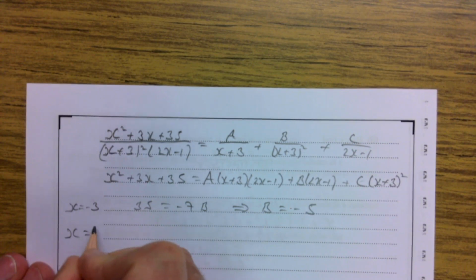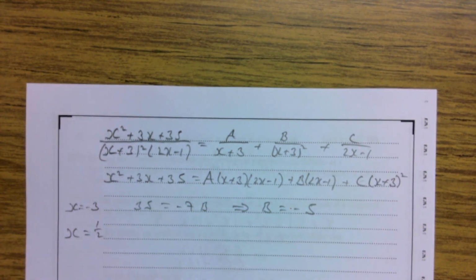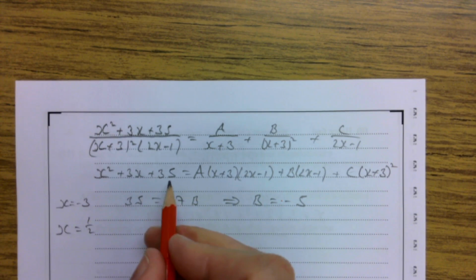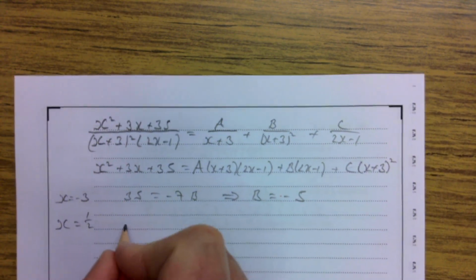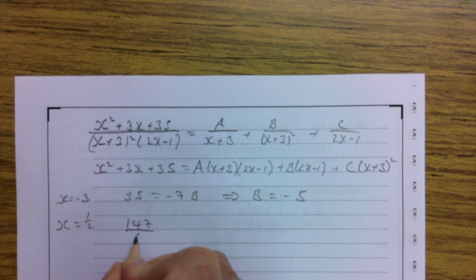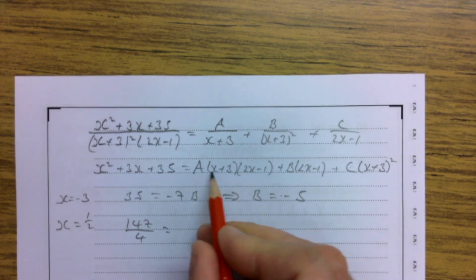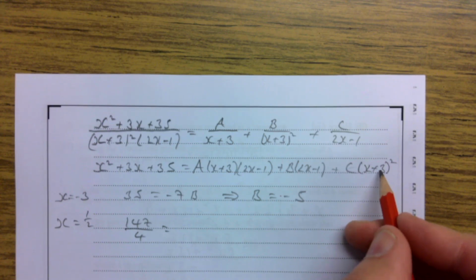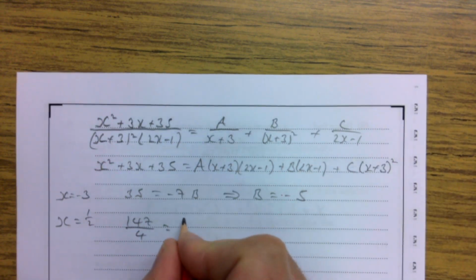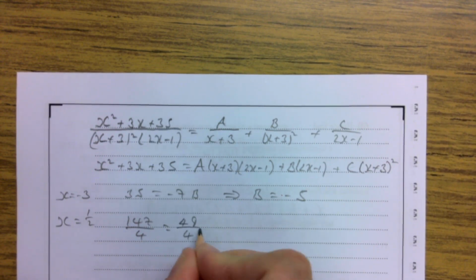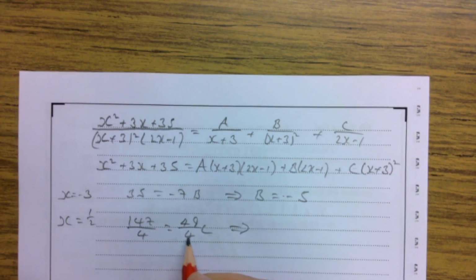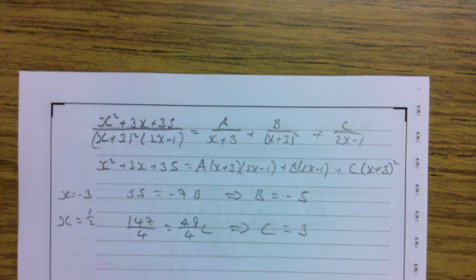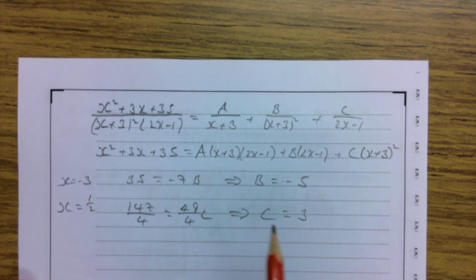If I let x equal a half, this gets a wee bit messy here, but if you substitute a half into here, you can write it a load of different ways, but it comes out, you can take my word for it, to be 147 over 4. And if you substitute the half in here, that disappears, that disappears. So a half plus 3 is 3.5, which is 7 over 2, which squared is 49 over 4. And that's c. The 4s cancel and the c goes in, so it gives me c equals 3.